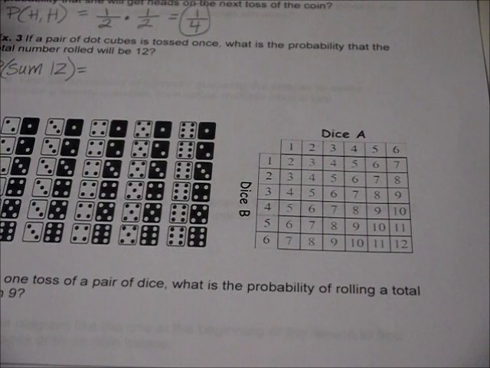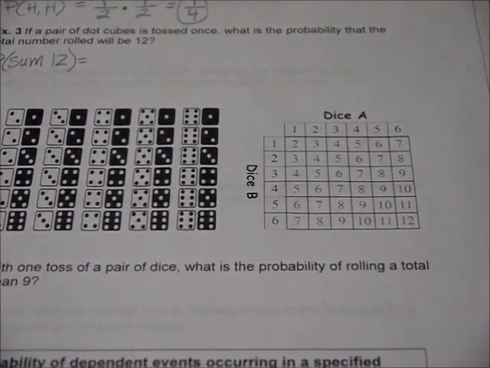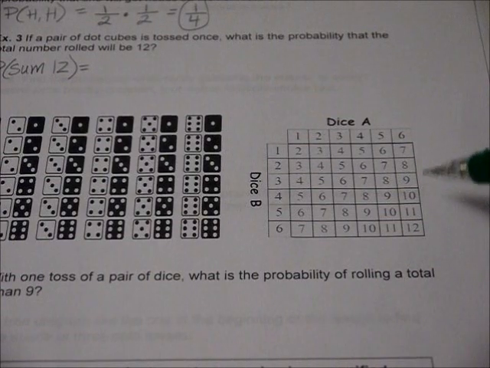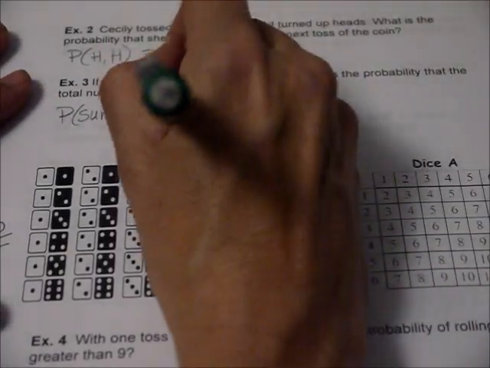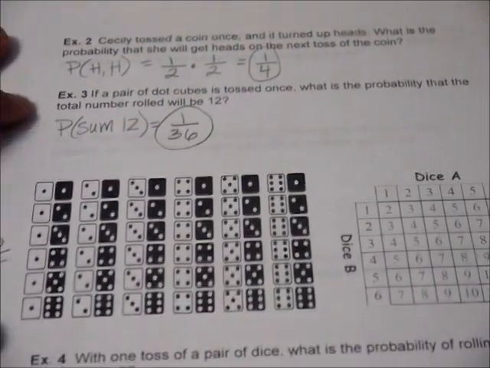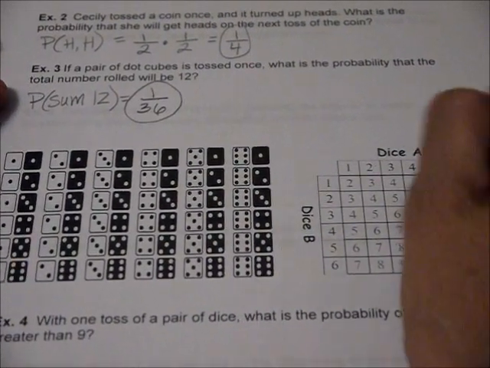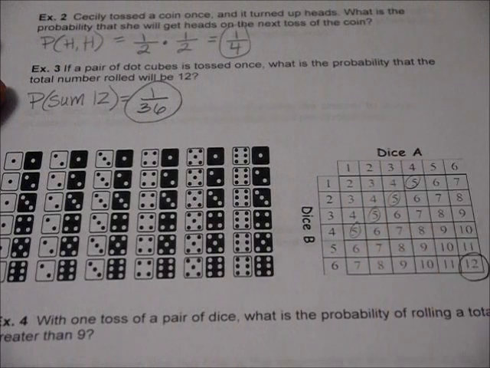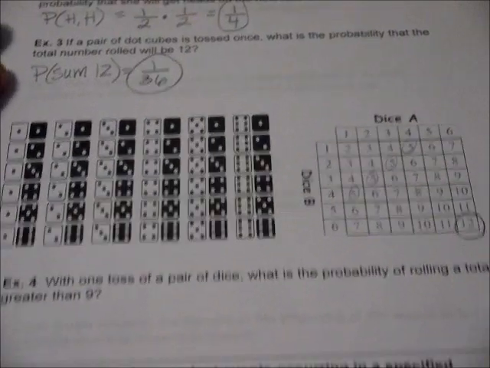Now, we're back to what is the probability that the total number will be a 12? The sum will be a 12. Well, I look here, the only way to get a 12 is if you roll a 6 and a 6. There's one shot out of 36 outcomes that will give you a sum of 12 between your two dice. So it's 1/36. Now, if they had said, what's the probability of getting a sum of 5? Then you would go, okay, 1, 2, 3, 4. 4 out of 36, which would be 1/9. Okay, so let's look at this one.